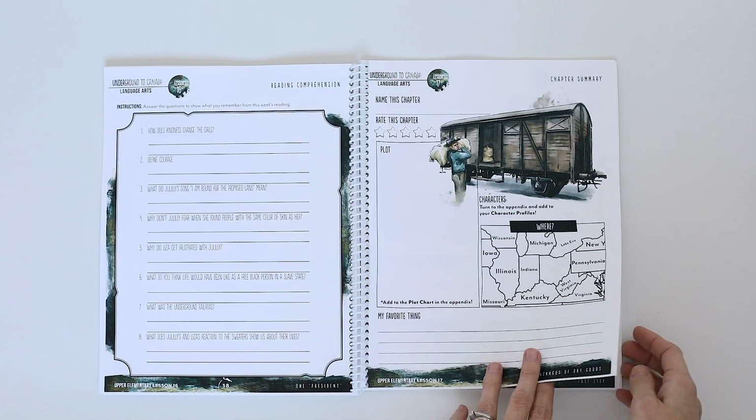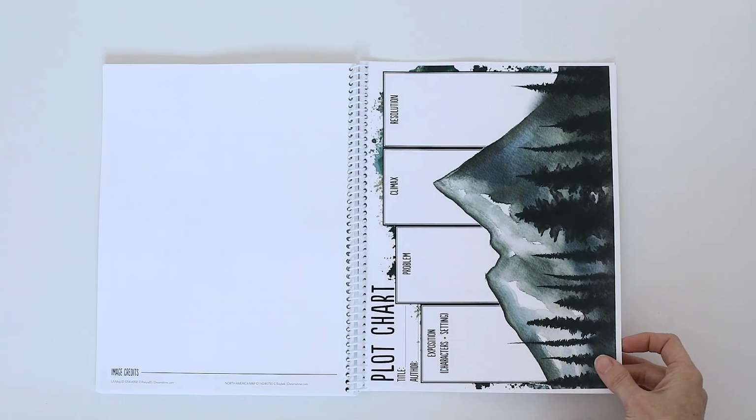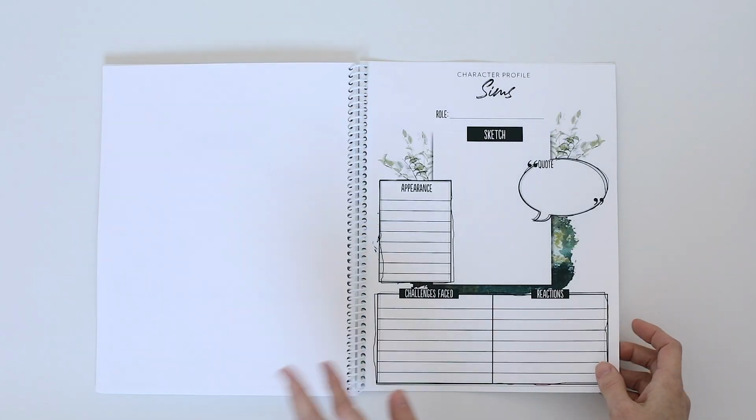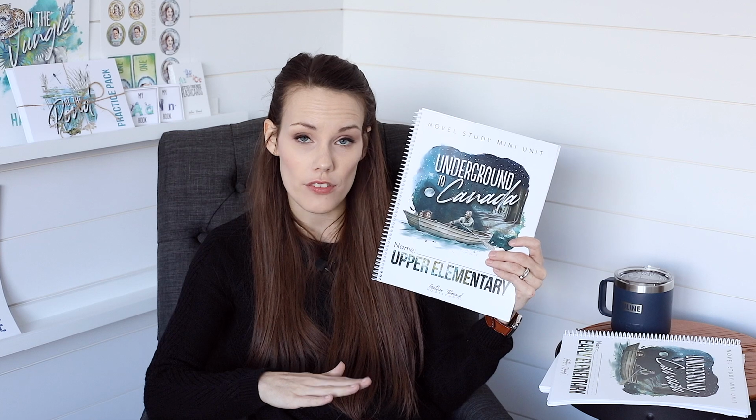Your upper elementary, in the back of their books, has a plot organizer chart as well as character profiles for the main characters in the story that they're going to add to throughout, so they can see how these characters are developing and growing and changing and being developed by the author throughout the book. So it really helps them to master the concept of the elements of a story, and that's all woven in on top of everything else they're going to be doing in this program.